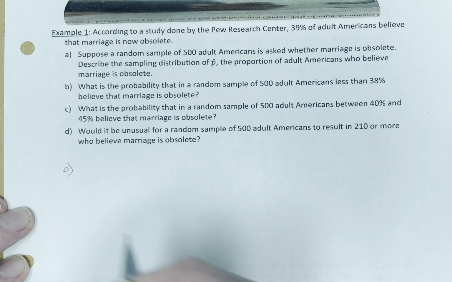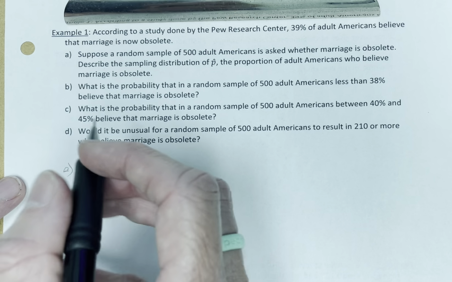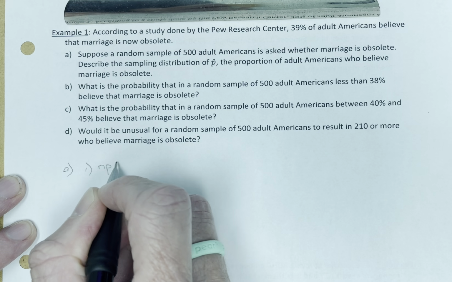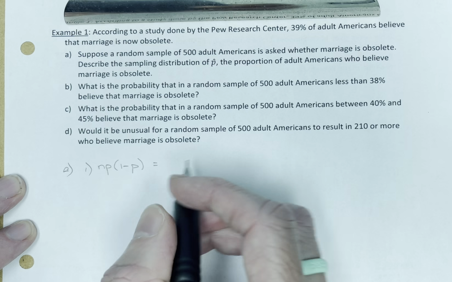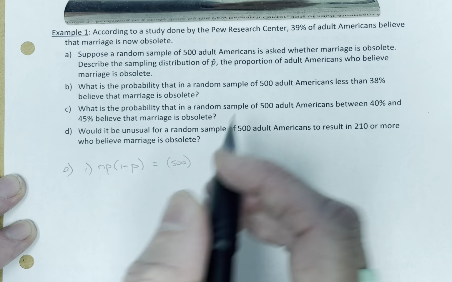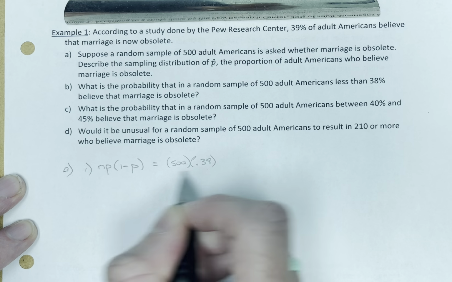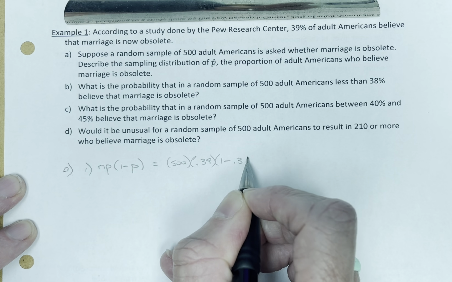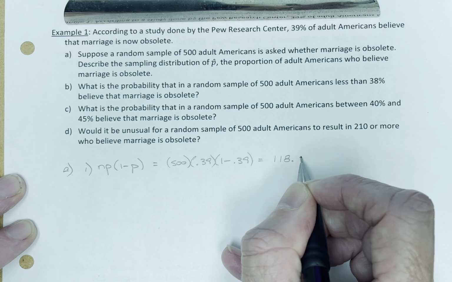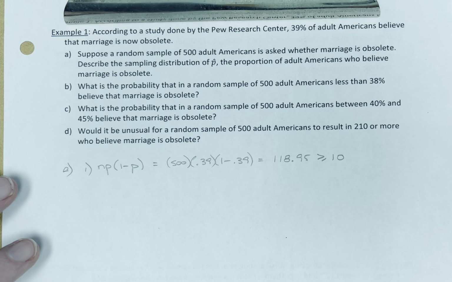Okay, so let's take a look. Is it normal? That's the question. Describe the distribution. Is it normal or is it not normal? Well, we check two things for normality. First, n times p times 1 minus p, where n is 500, our sample size, and the proportion that say it's obsolete is 0.39, times 1 minus 0.39. That goes into a calculator, and that is 118.95, which is certainly greater than or equal to 10. Okay, that's the first criterion.